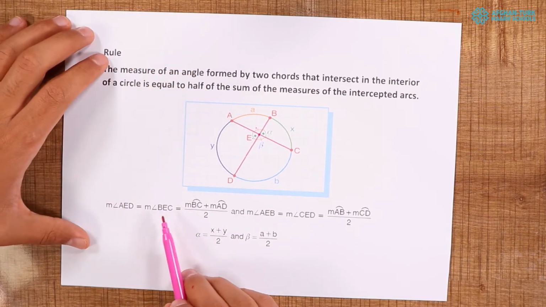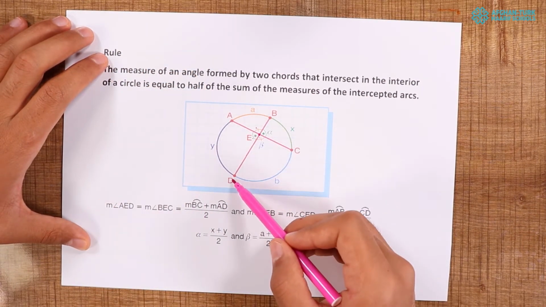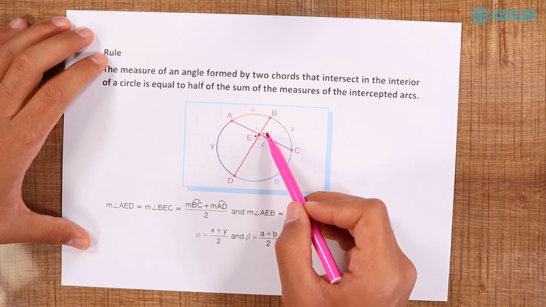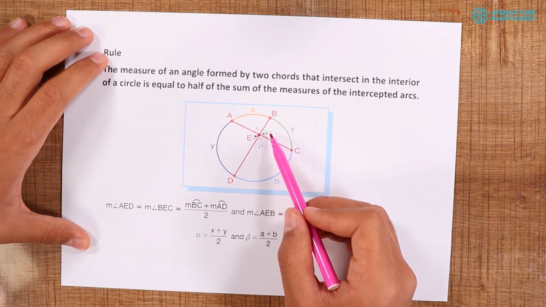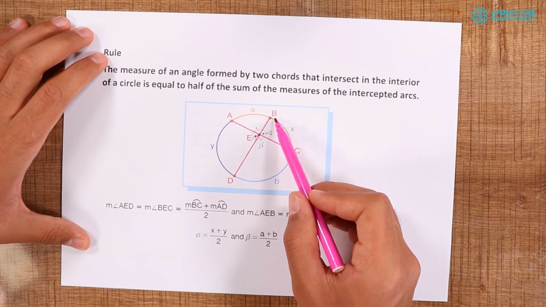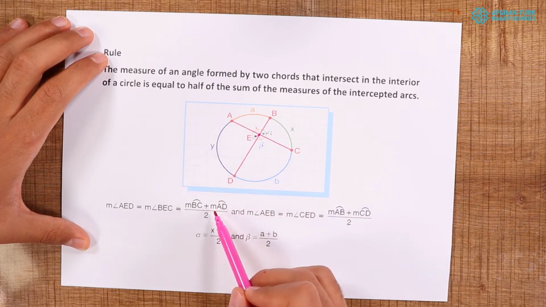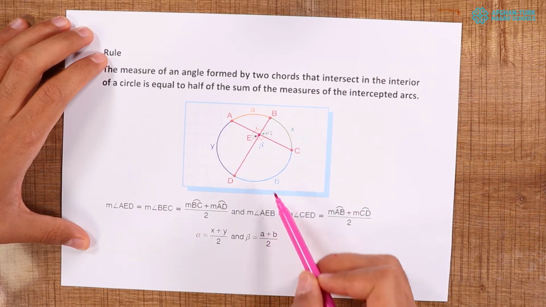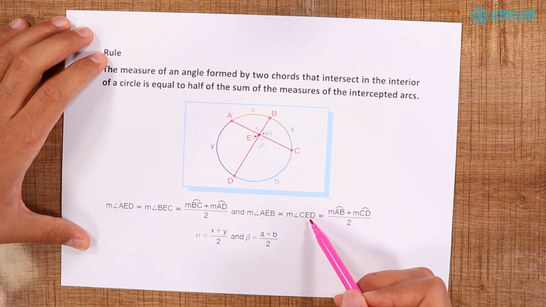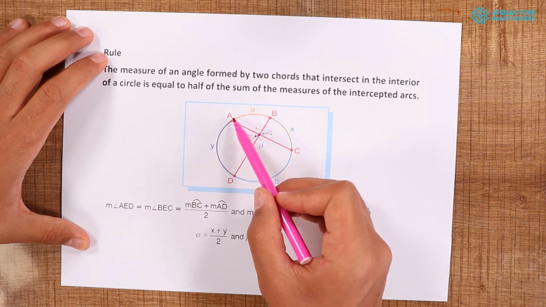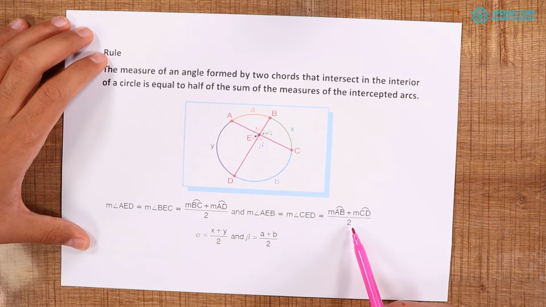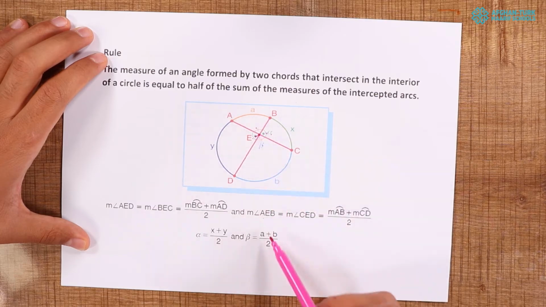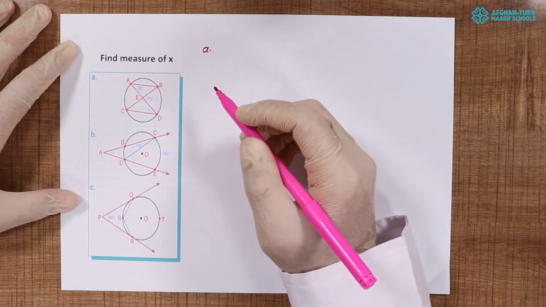Look, measure of AED is equal to measure of BEC. It means E and A are the same. This angle and this angle are the same. So in order to find the measure of this angle, we have to add these arcs, arc BC and arc AD, and after that divide by 2. And also measure of AEB is equal to measure of DEC, or CED, doesn't matter, is equal to the addition of these two arcs and division by 2. It means alpha is equal to (x plus y) over 2 and beta is equal to (b plus a) over 2. Okay, dear students, let me solve these three questions.